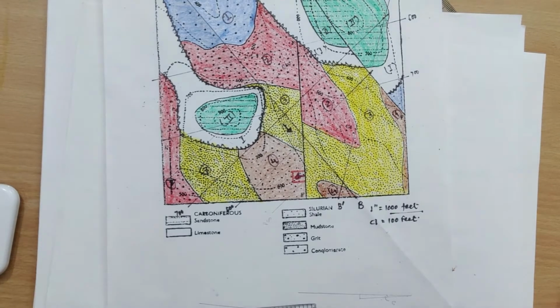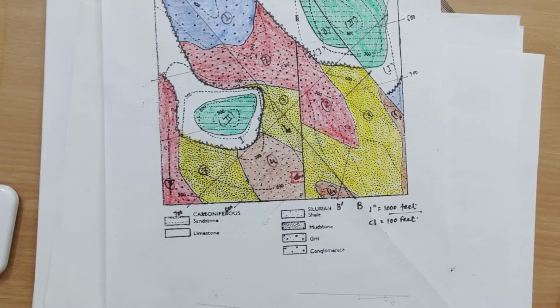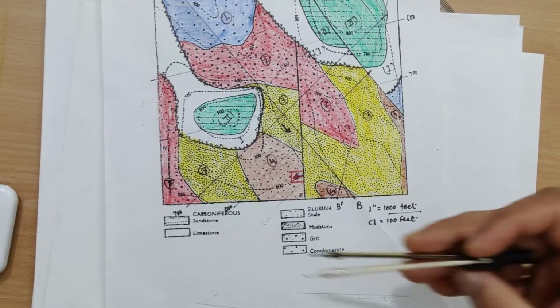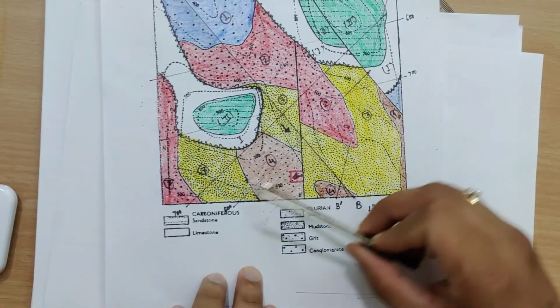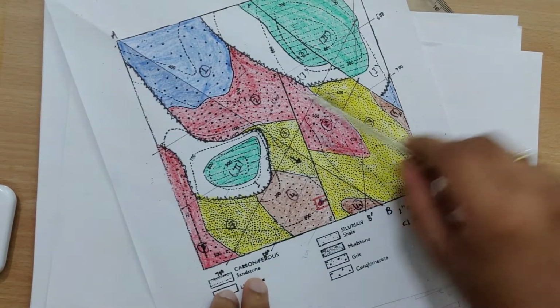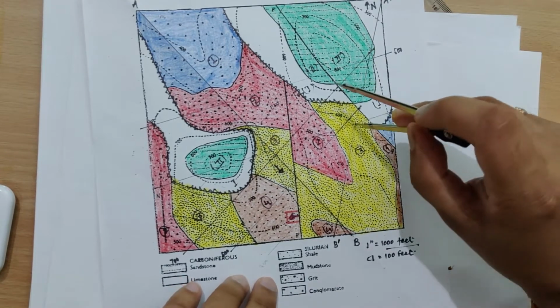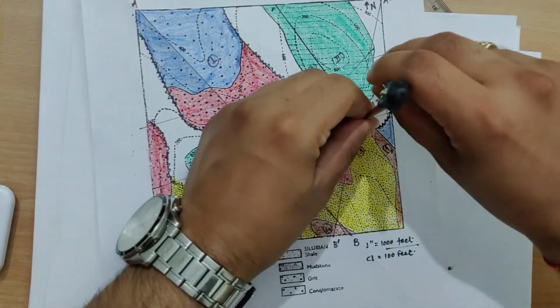Let's see the dip for the younger sequence as well. For that we will have to measure the HE, because this is a strike line for the older sequence and this is a strike line for the younger sequence. We will have to measure this distance along the direction of our section line.